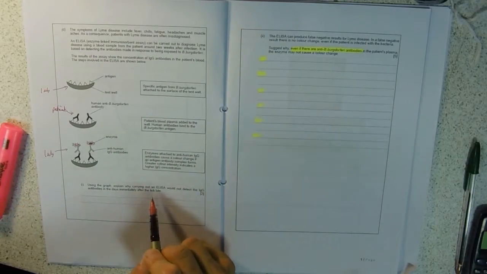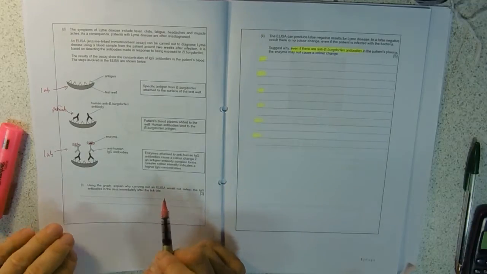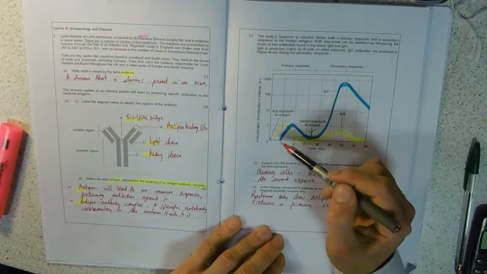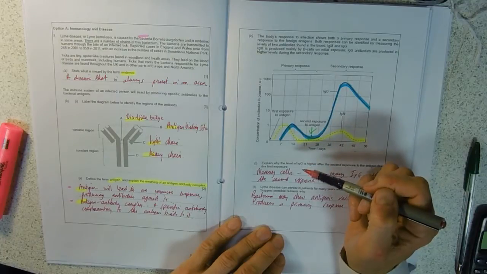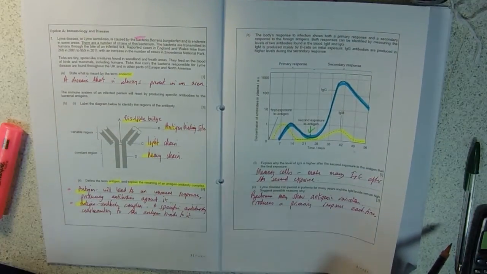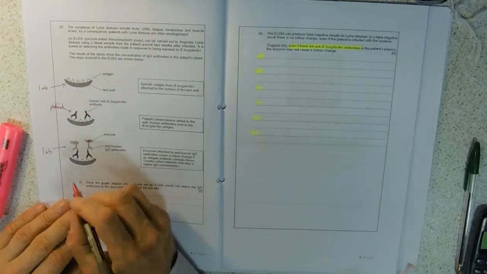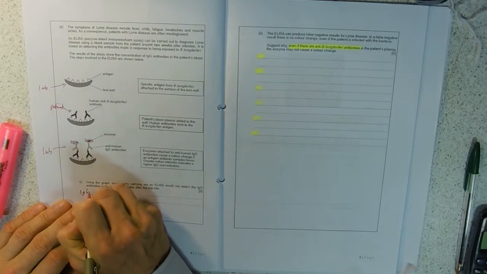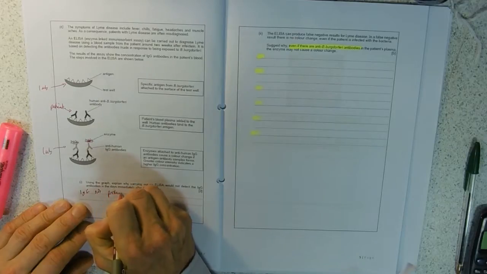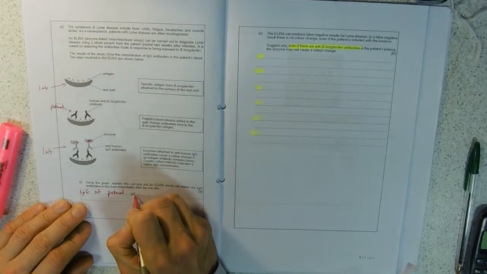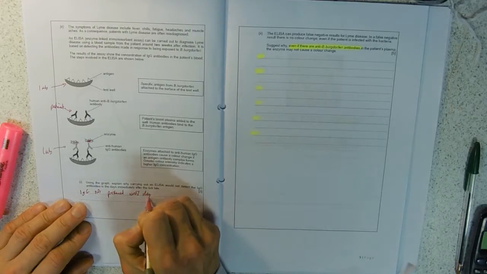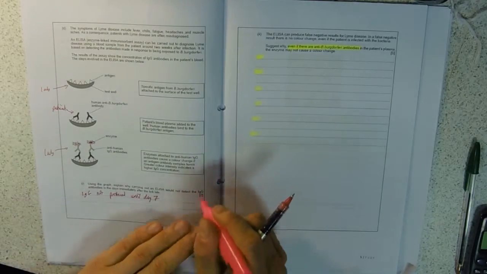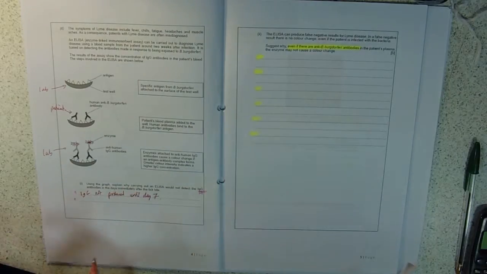Using the graph, explain why the test would not detect the G antibodies in the days immediately after the tick bite. Well, the G in our blue here, in the days immediately after, there isn't any. So it takes 7 days for the G antibodies to appear. So immunoglobulin G not produced until day 7. And remember as well, we've got 2 marks here, so we need to say 2 things. I know we haven't got a lot of space.